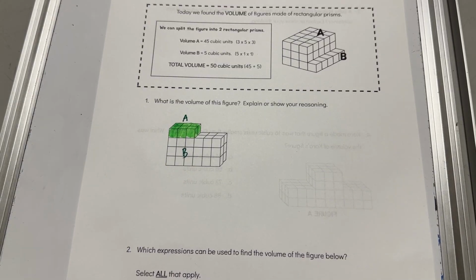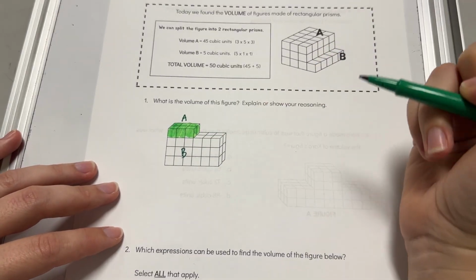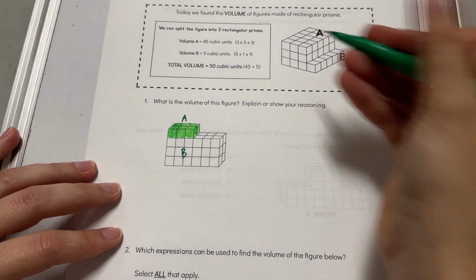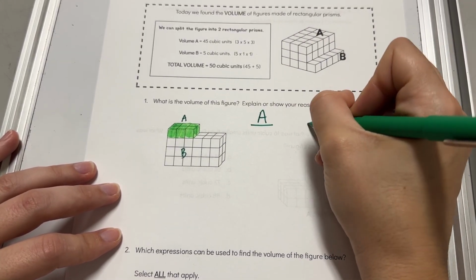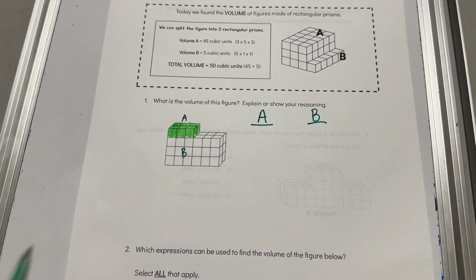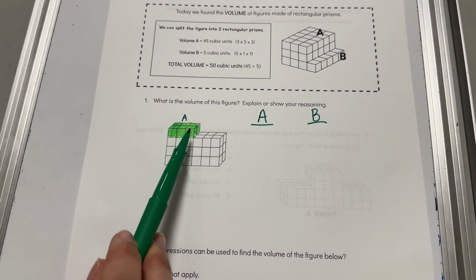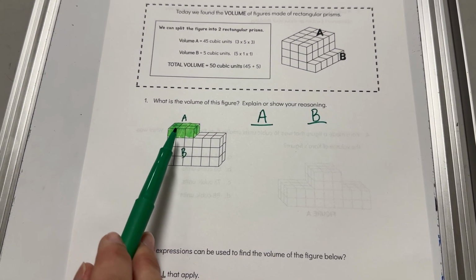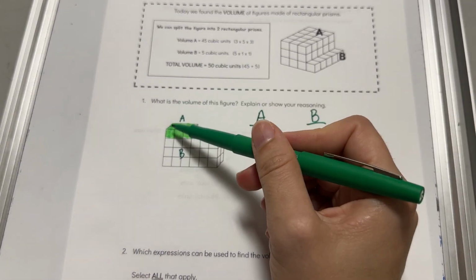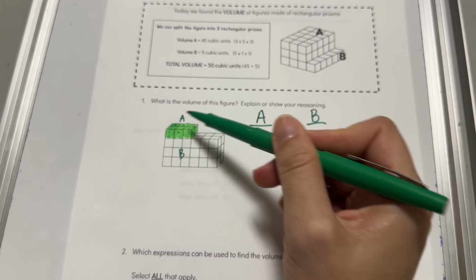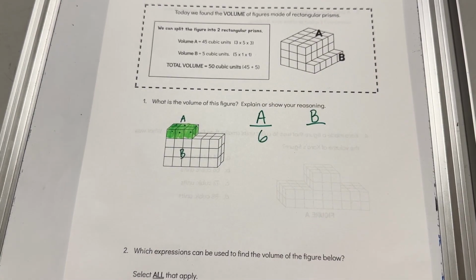In order to find the volume of this figure, I have to find the volume of A, I have to find the volume of B, and then I have to add those two volumes together. So I'm going to make a section for A, and a section for B, where I'm showing my work. Now for A, I could do length times width times height to find the volume of A, but when I'm looking at this, I noticed that I could just count it. I'm just going to count how many I see. I see 1, 2, 3, 4, 5, 6 pieces here. So the volume of A is 6.